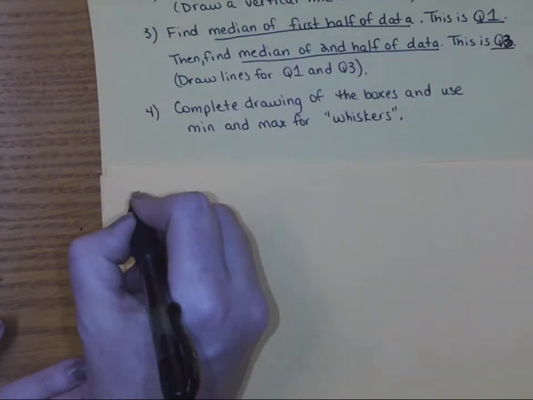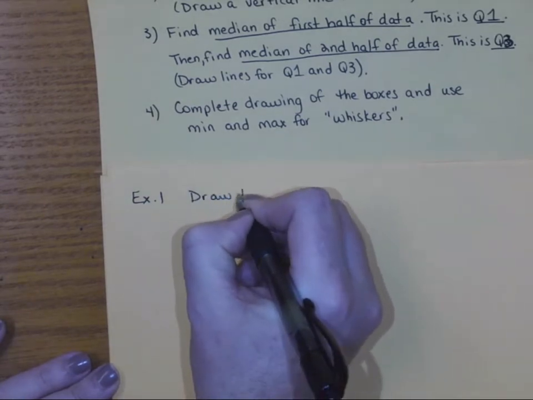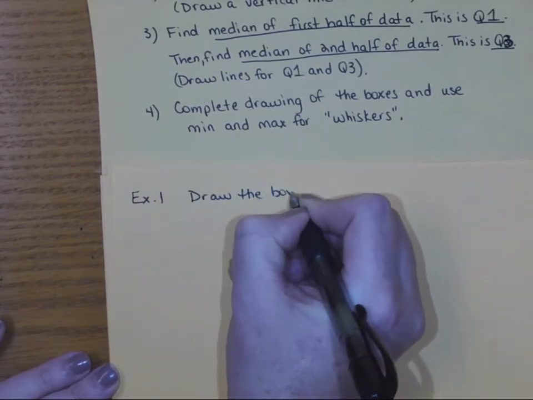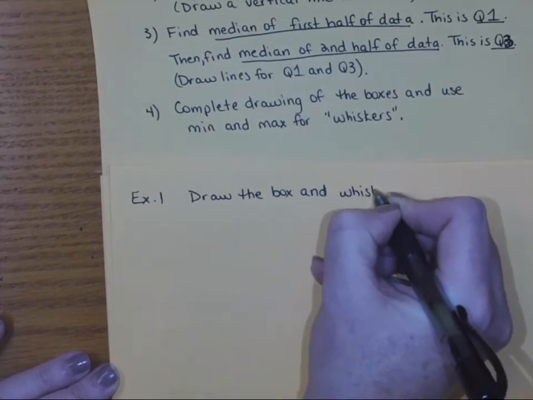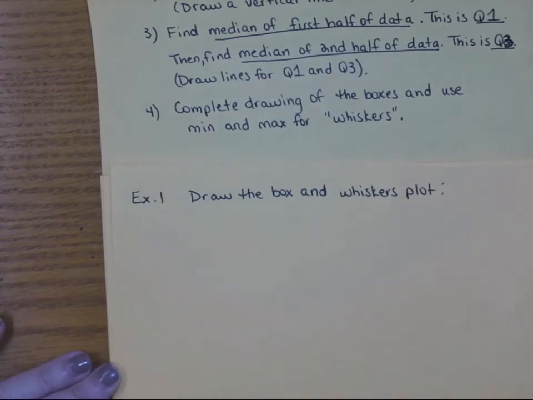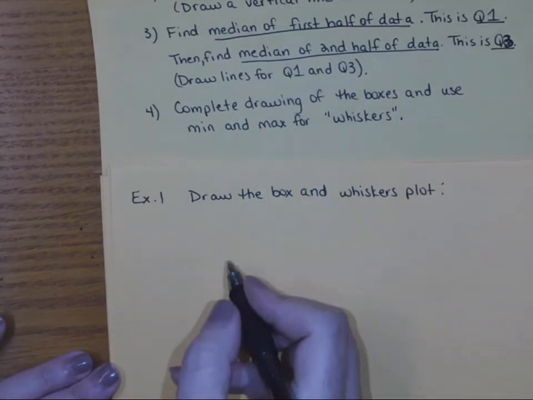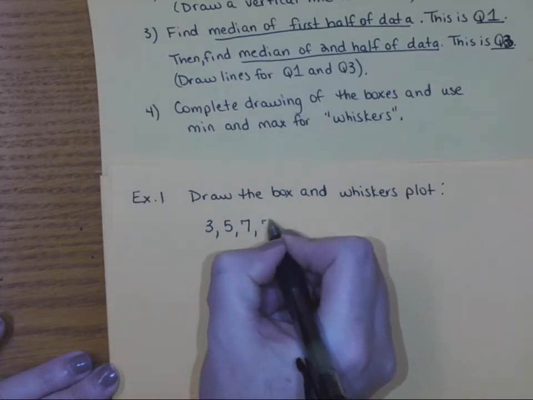All right, so let's do 2 box plots. If you'll pay attention to how these two are a little bit different from each other, then you should be able to do any of the ones on the homework. So before you can draw the box and whiskers plots, first you're going to draw a number line, and then you're going to start to find the significant values. So let's say this is our list of values.